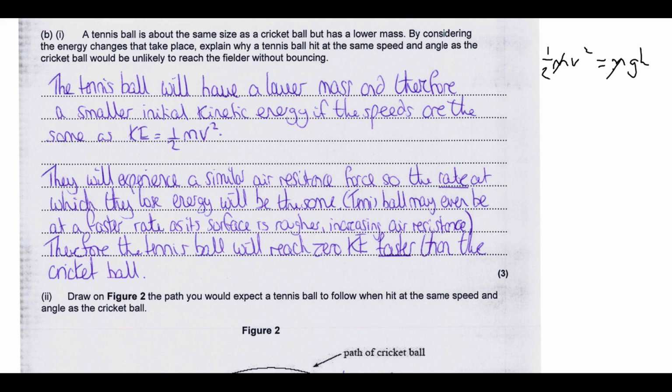Okay, so that's where the next parts come in, which a lot of you did not get. So they will experience a similar air resistance, or actually I would expect the tennis ball would experience a slightly larger air resistance. If you think of what a tennis ball looks like, it has a large fluffy coating on it, which is very likely to increase the air resistance.